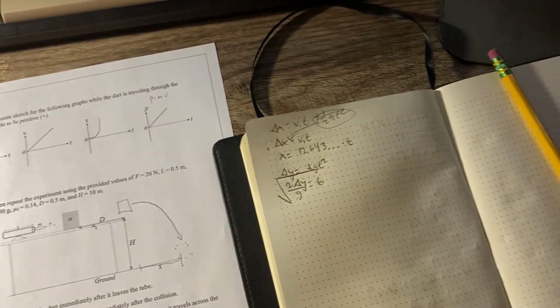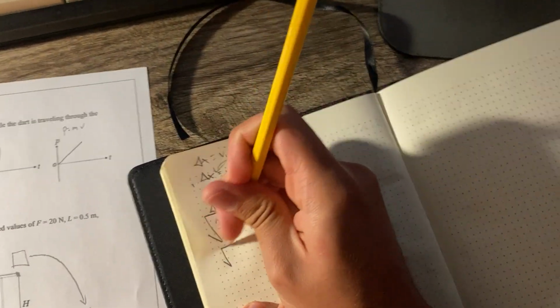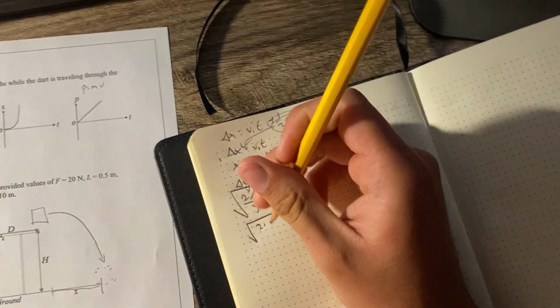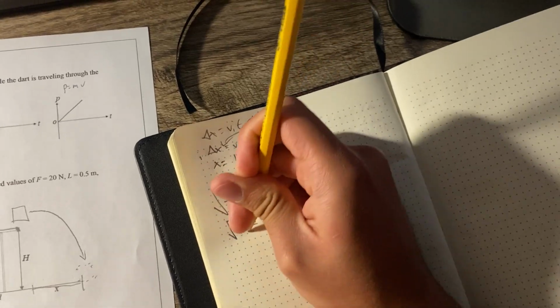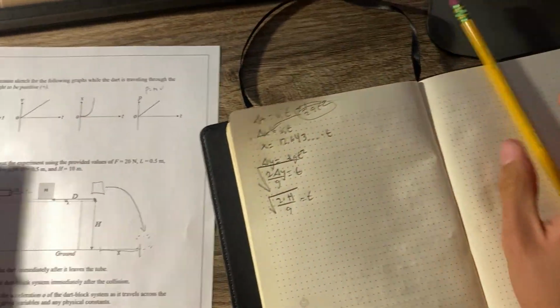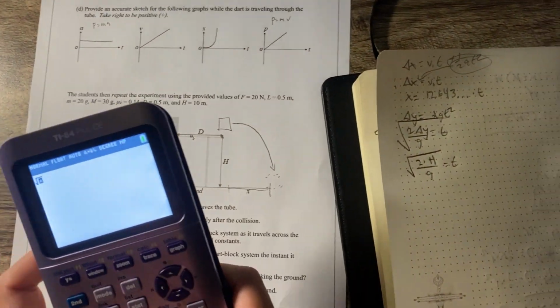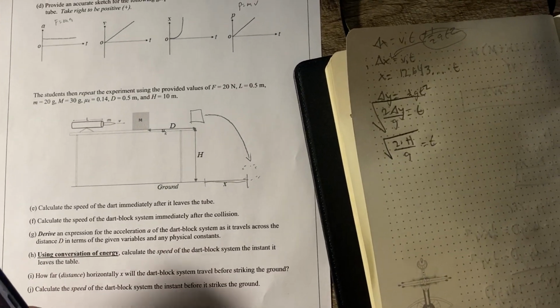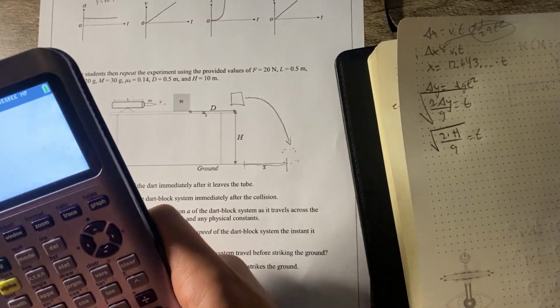And we're going to plug in our values. I'm going to change up the variable real quick: 2 times h over g equals t. So over here we have 2 times h, which is 10, divided by 9.8, square rooted.